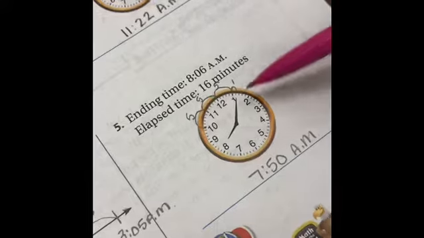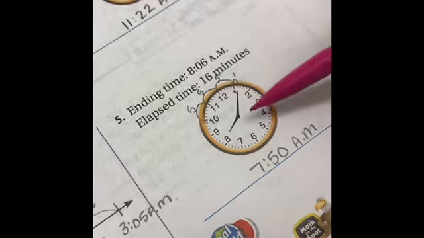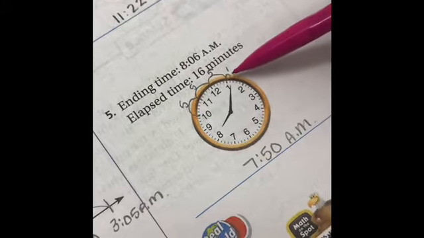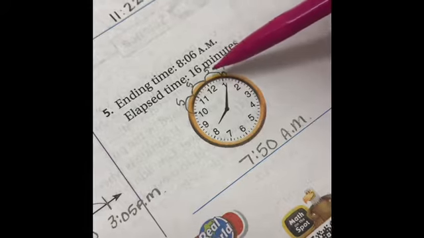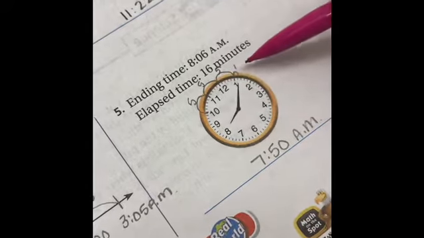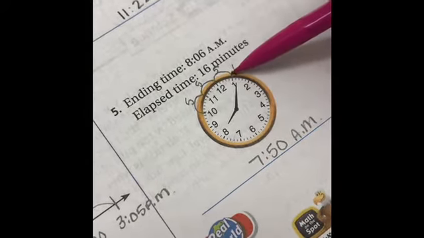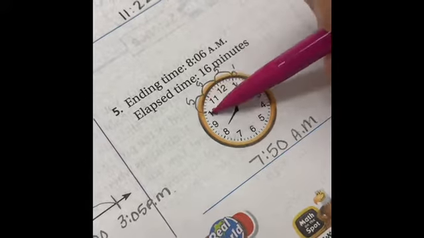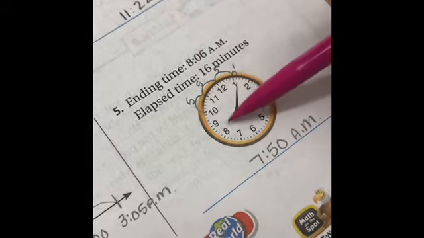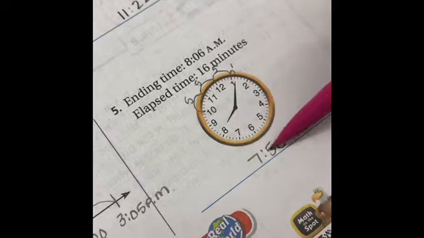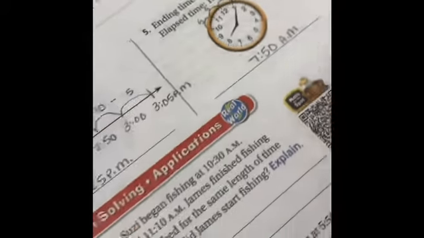And then on the analog clock, it was also an ending time, so they gave you 8:06, and since you were ending, your ending time, you had to figure out what you started, you had to go the opposite way. So I just went back 1 and then by 5s, and this minute hand would land on the 10, and your hour would change, so it would be 7:50 a.m.